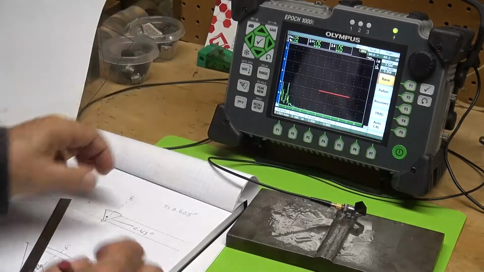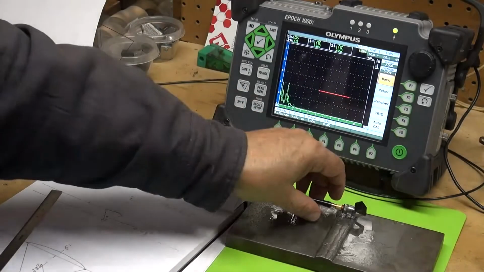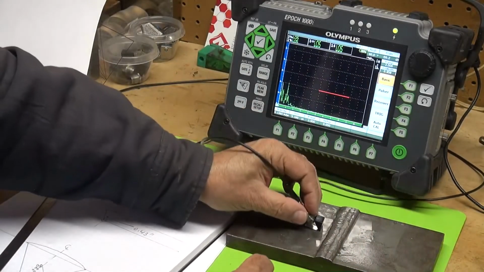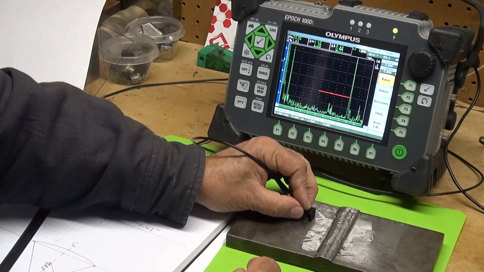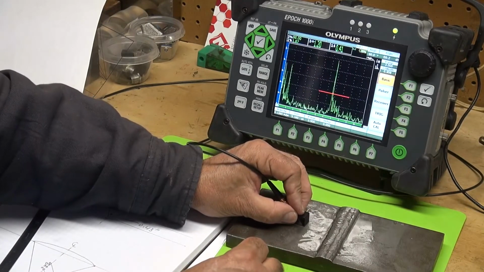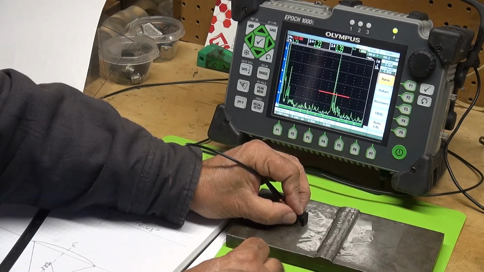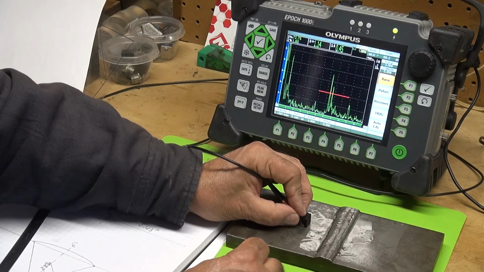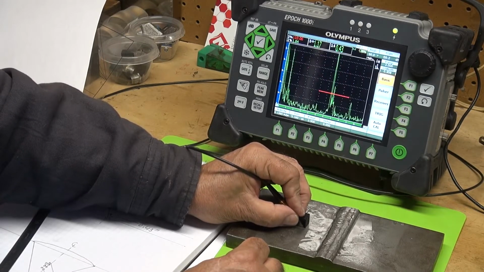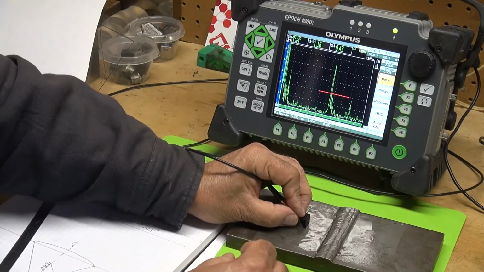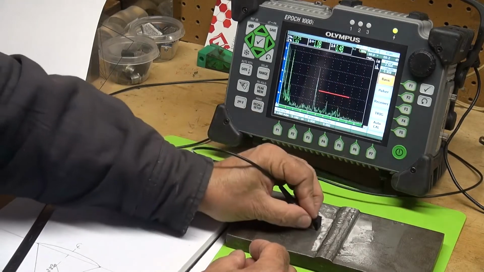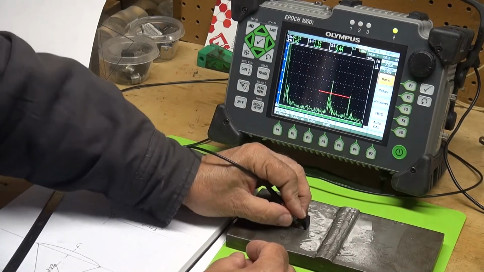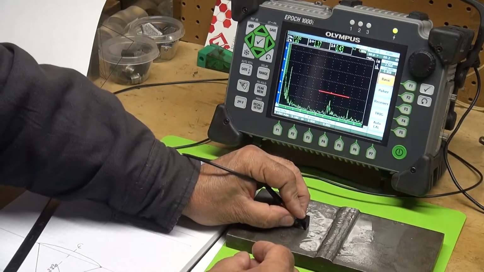Now, let me unfreeze this guy. And let me pull back. I'll pull the transducer back, try to catch some of these top signals. So here's my porosity. And there's a pretty good signal right there. Right about there. Let me go forward.